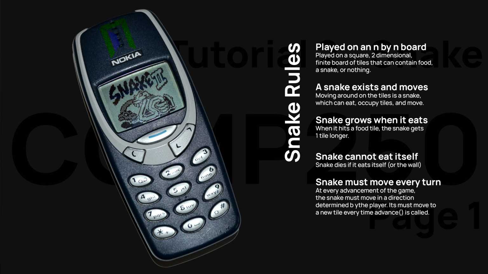If you've ever had one of those old Nokias, you'd be familiar with the general rules of it, but in short, you basically play as a snake who goes around on a grid, and then when you eat stuff, you grow. When you hit yourself or the wall, you die. So that's kind of the rules of the game, the basics of it.